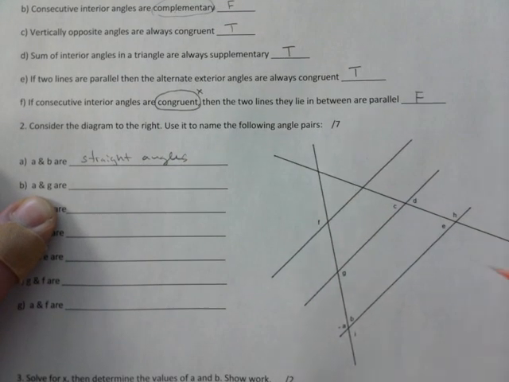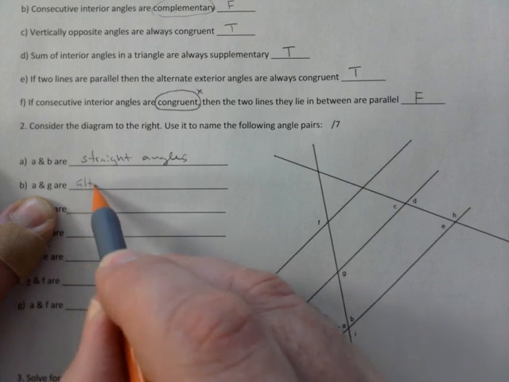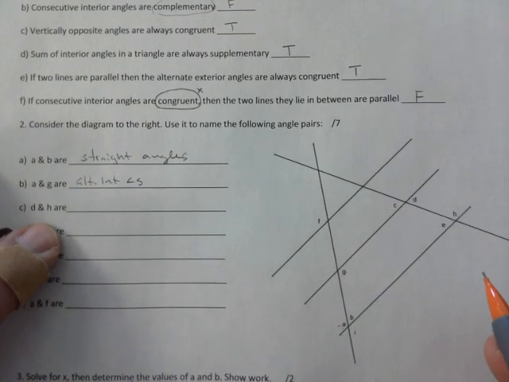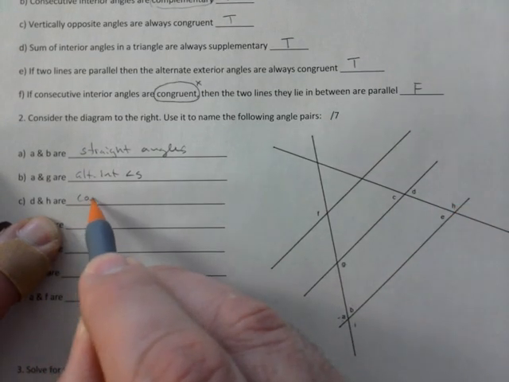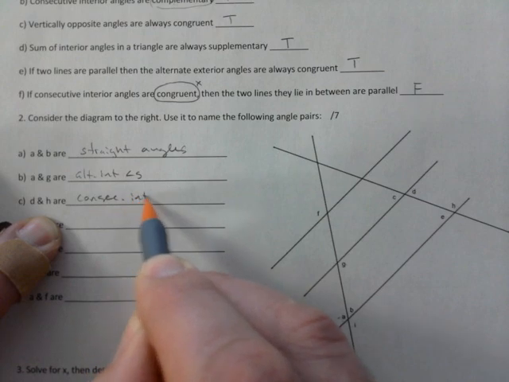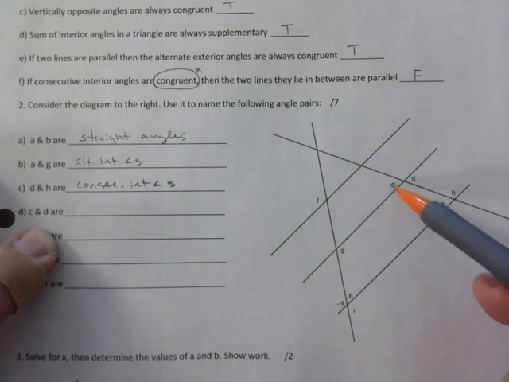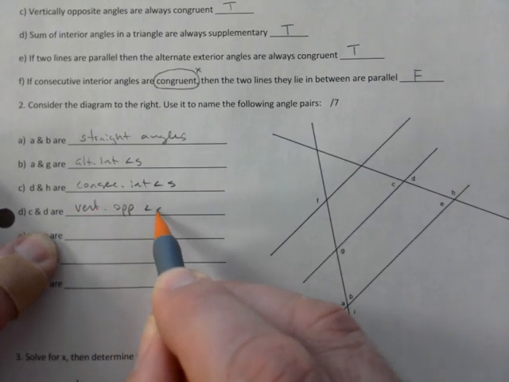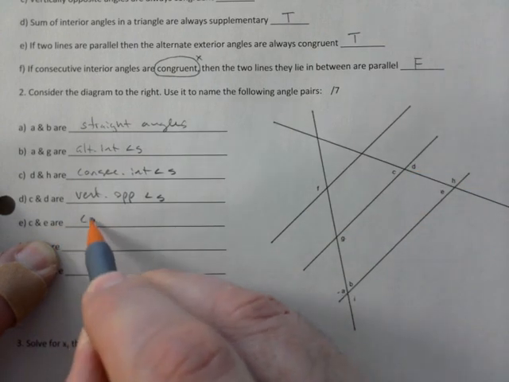A and G are alternate interior angles, that's what they are called. D and H are consecutive interior. C and D, where's CD? Right here, vertically opposite angles. C and E are corresponding.